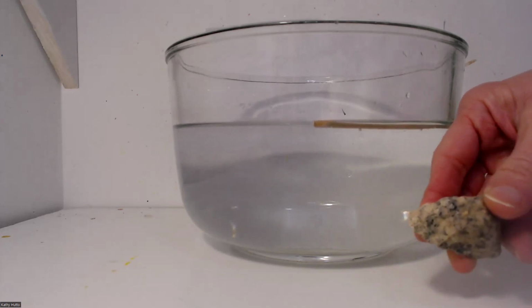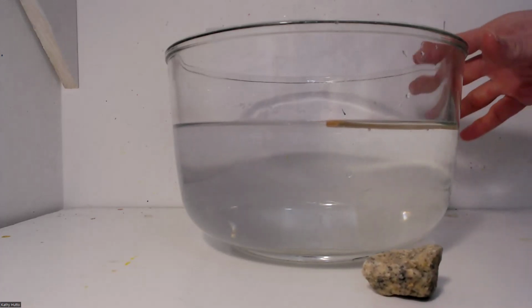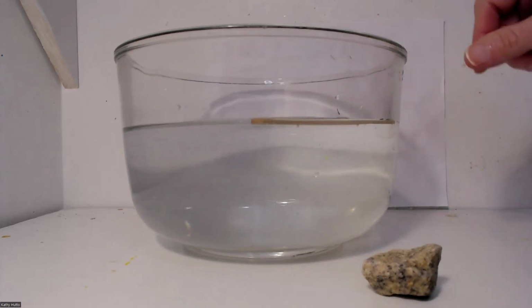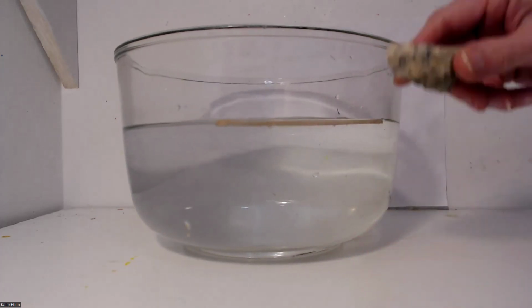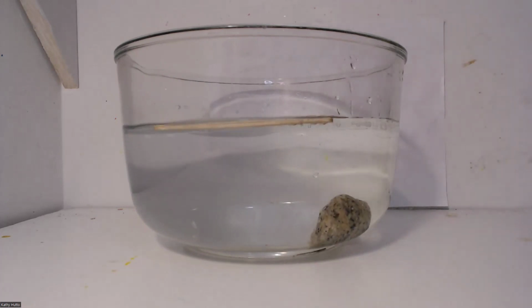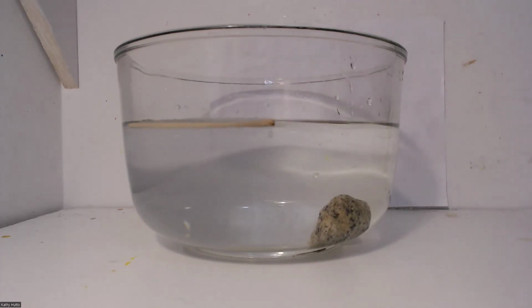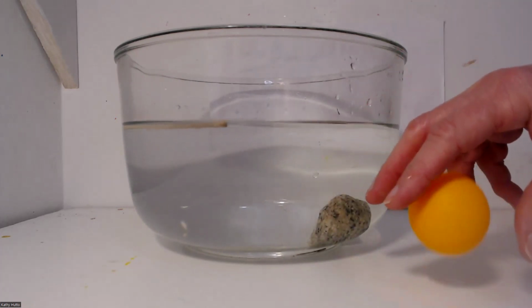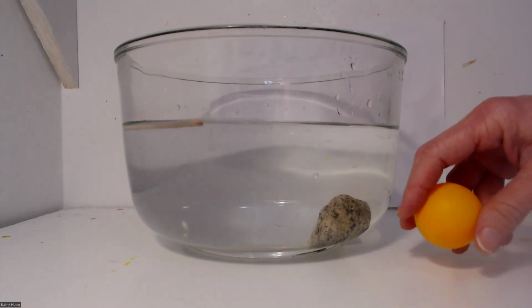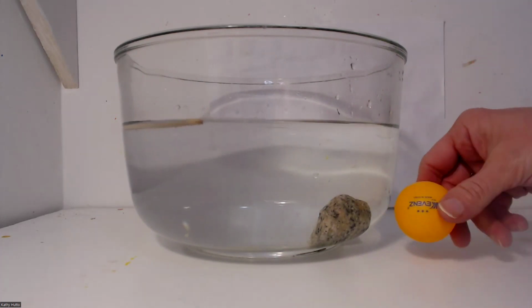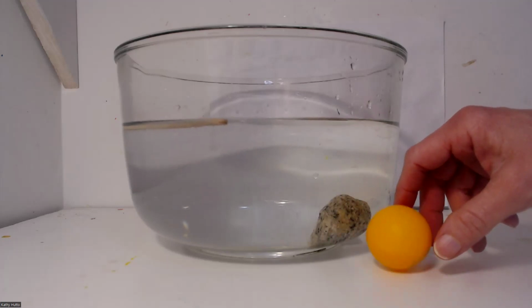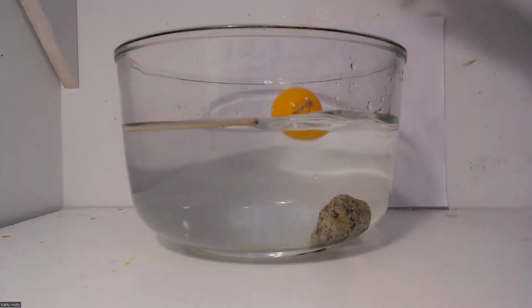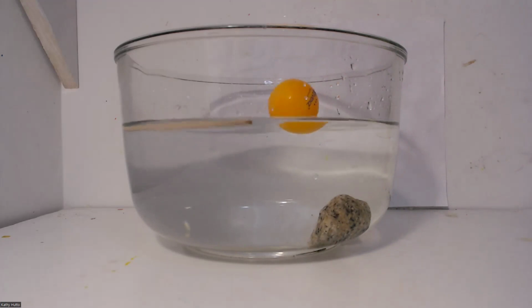Do you think the rock will sink, or do you think it will float? All right, make your guess, and let's try it. Whoa, the rock sank right down to the bottom. What about this ping pong ball? Do you think it will sink or float? Let's find out. The ping pong ball floats.